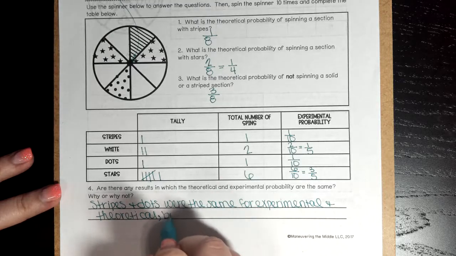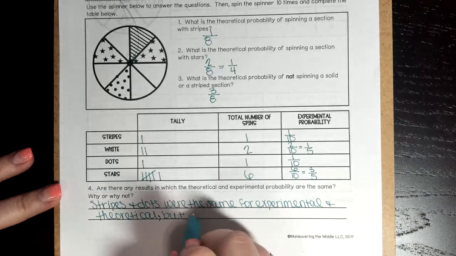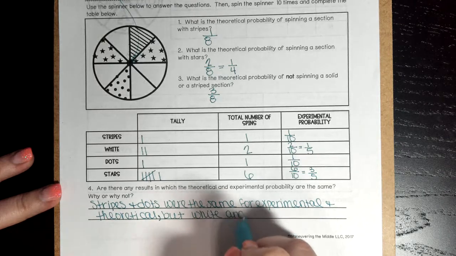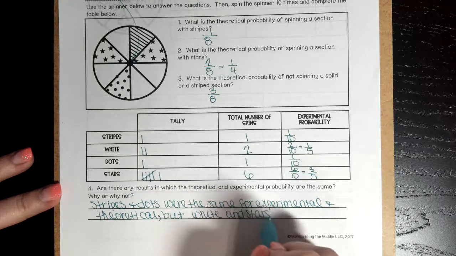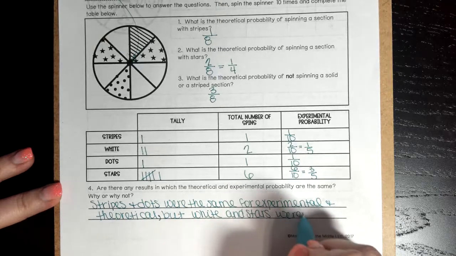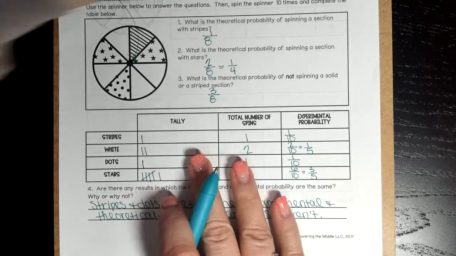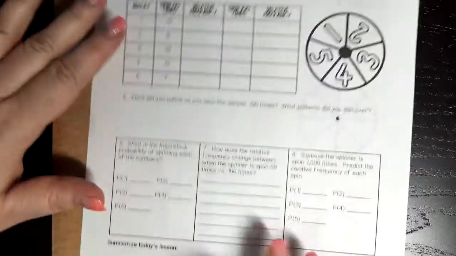Okay, but we said white and stars weren't. Okay. So now let's flip over to the back. I got this pretty little dot from doing my experiment.